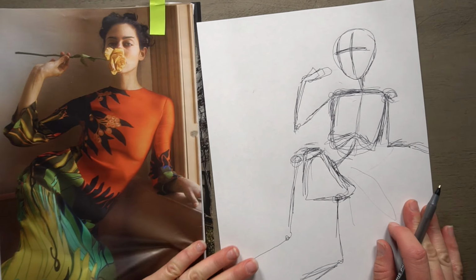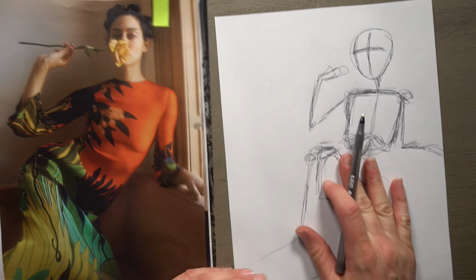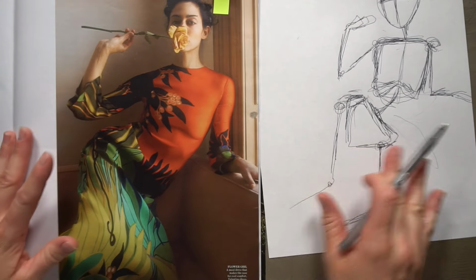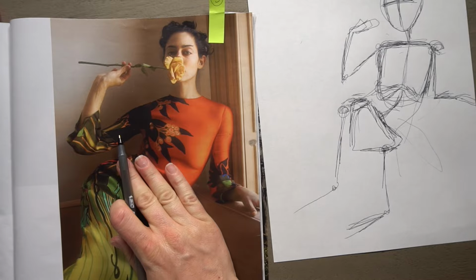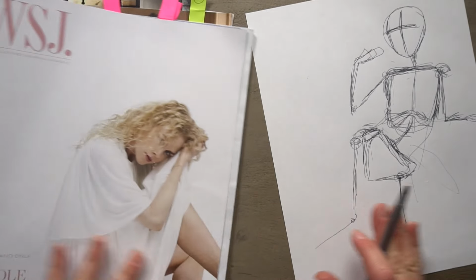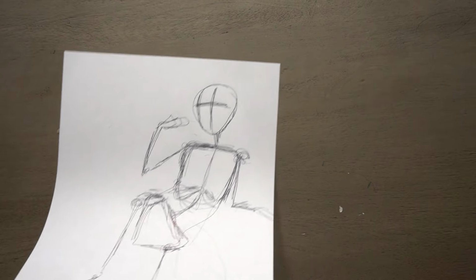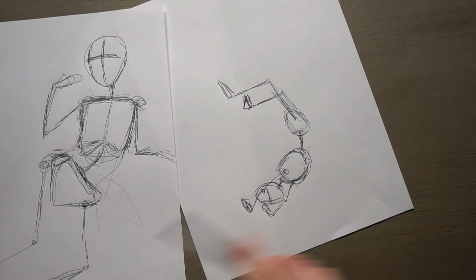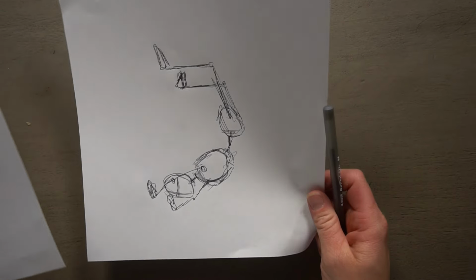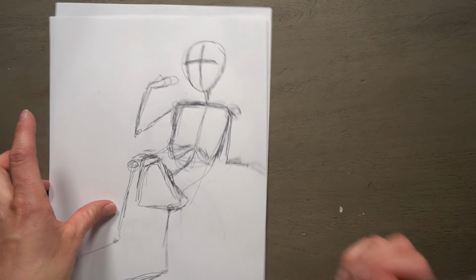So tomorrow we will do a gesture drawing of each one of these. But until then, what I really want you to do is practice this technique. So go home and go home. Oh man, shouldn't have said that. You are home. So you can find magazines, you can have somebody in your family do some cool poses.